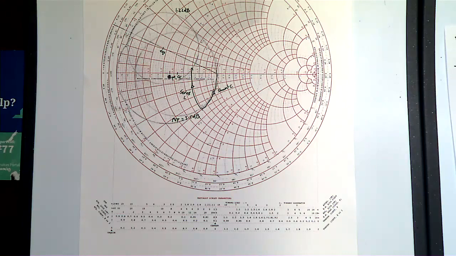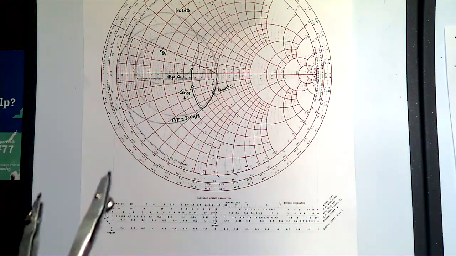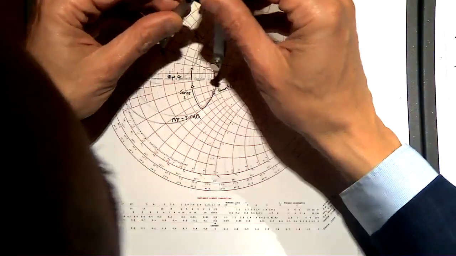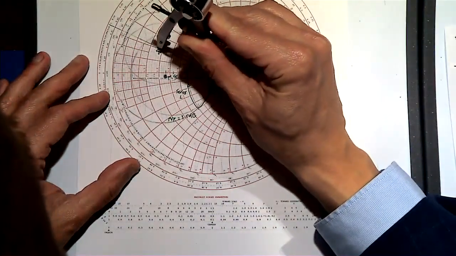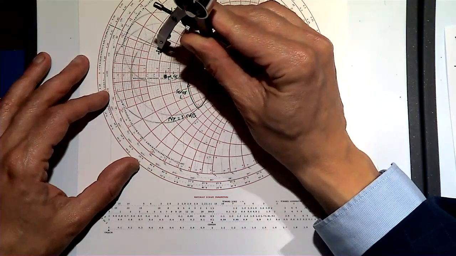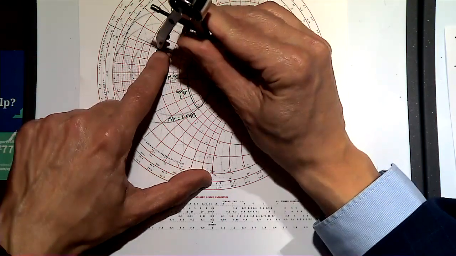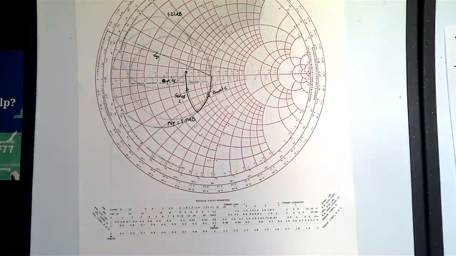Remember, I'm a terrible drawer, so I apologise. Essentially, we find where that point intersects the line, and we draw it. So we draw ΓGS. Fantastic.